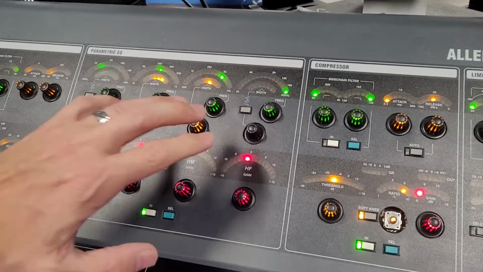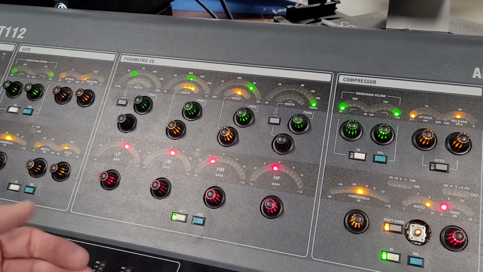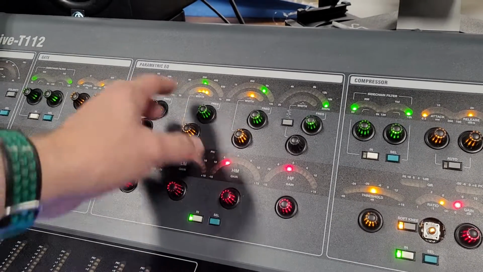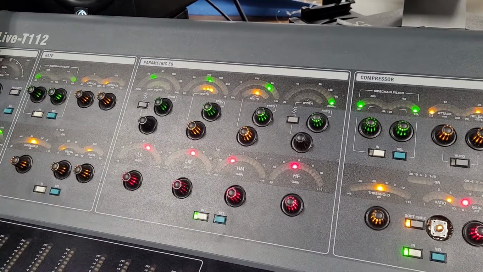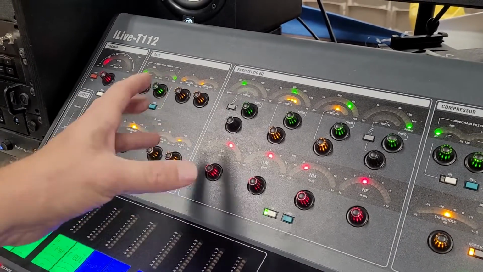EQ is simply for shaping sound. Right? You can turn up and down certain frequencies. Not really off. You can just turn them way down. And then you can adjust what those frequencies are, how much they're being affected. That goes back to high pass. That's part of your EQ settings.